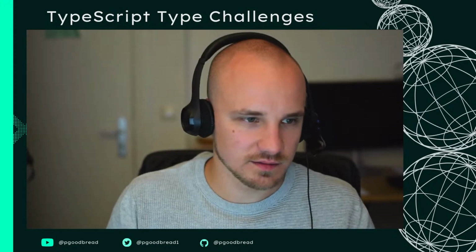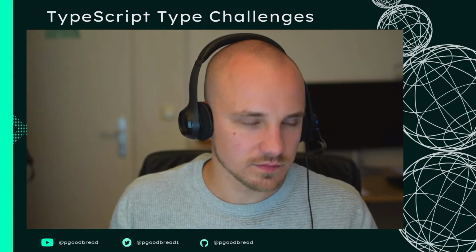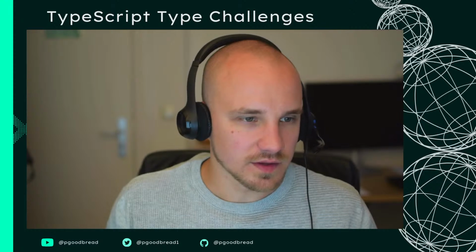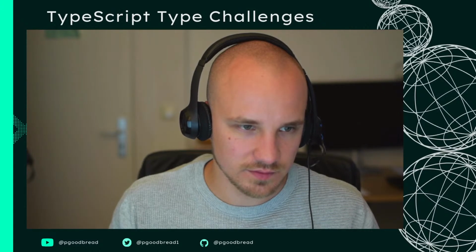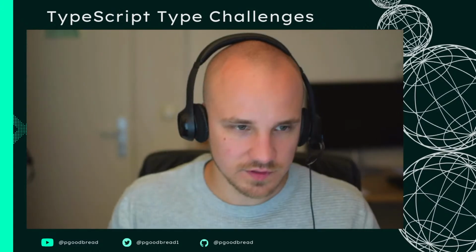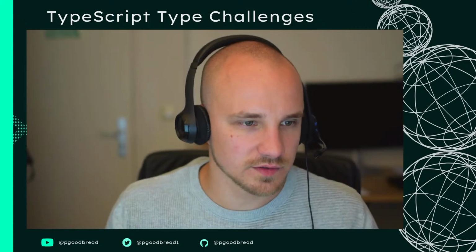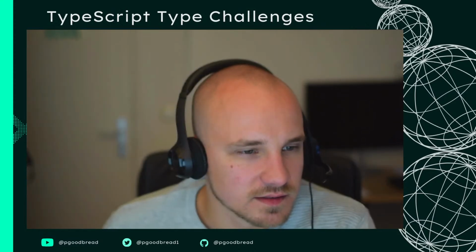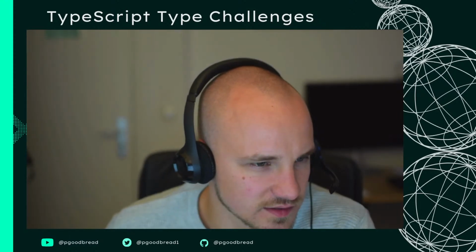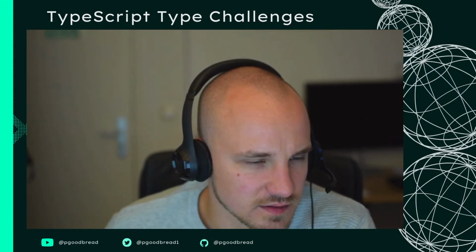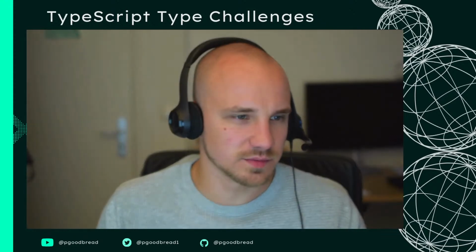Let's see if we can fix this by constraining it to a function. Okay, takes any number of args. That's an unknown array. And returns any, unknown, also spell it correctly. Type does not satisfy the constraint. Okay, now we get, this has to be any array.